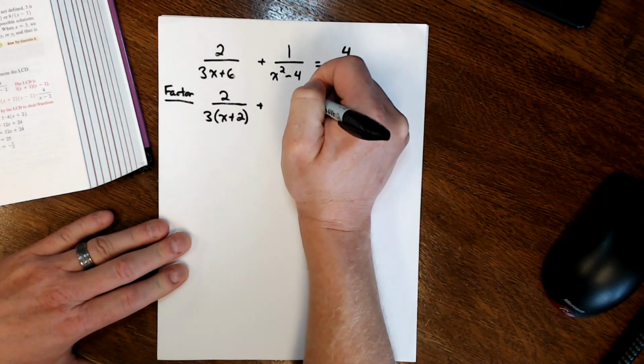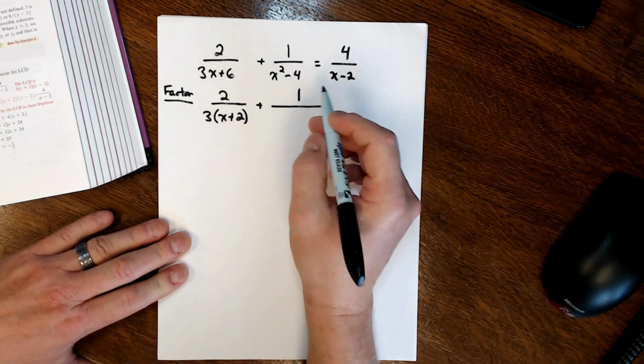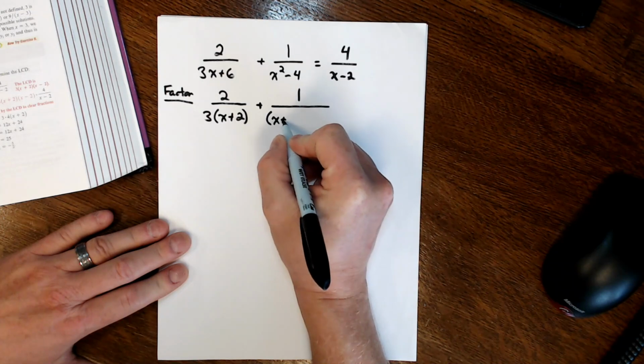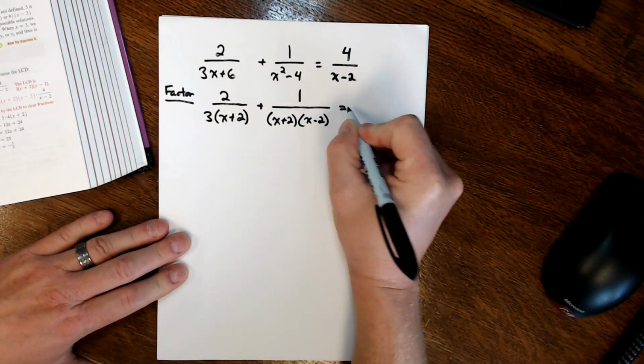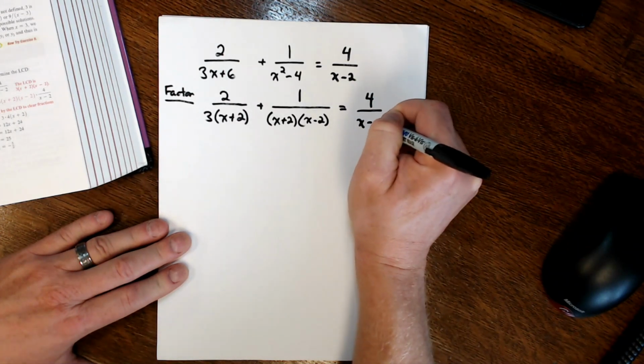Plus, and then over here, I'm going to factor this x squared minus 4. That's the difference of 2 squares. That's going to factor into x plus 2 and x minus 2. And then that's going to be equal to 4 over x minus 2.